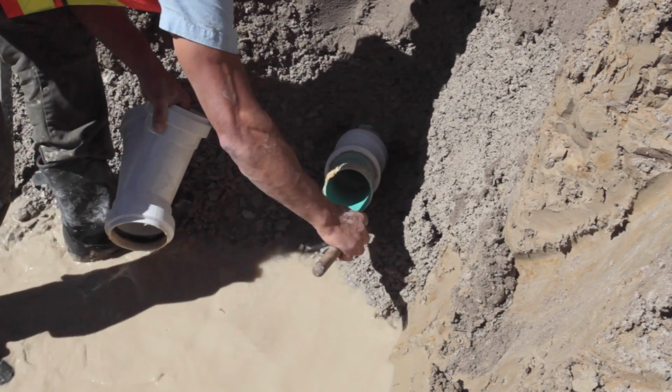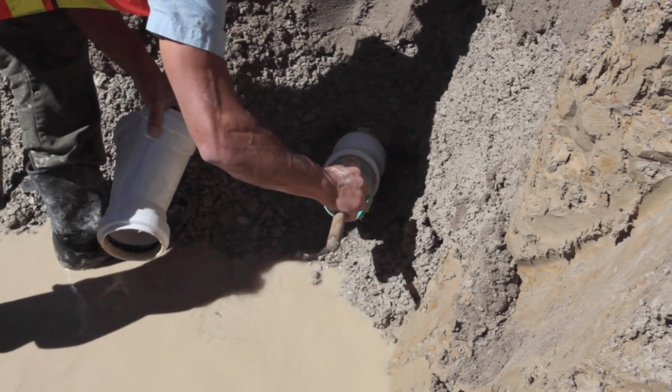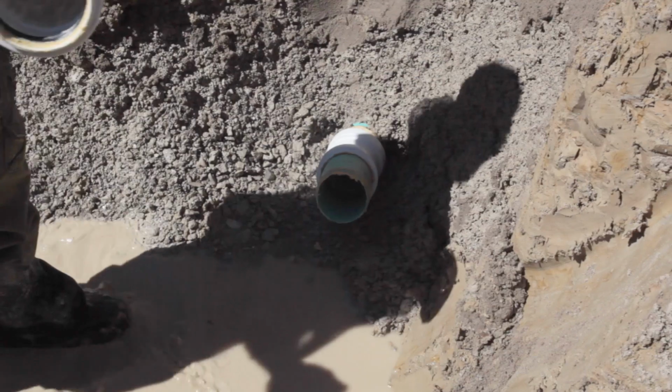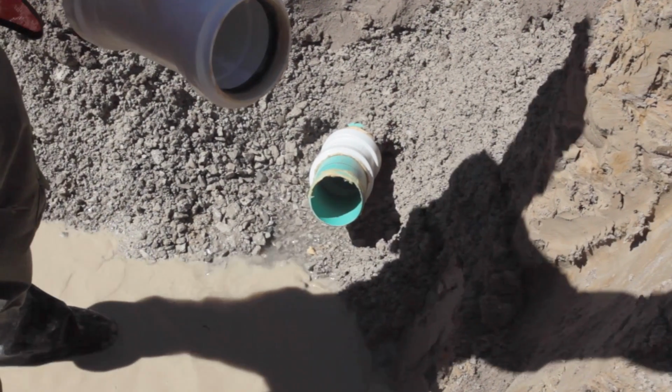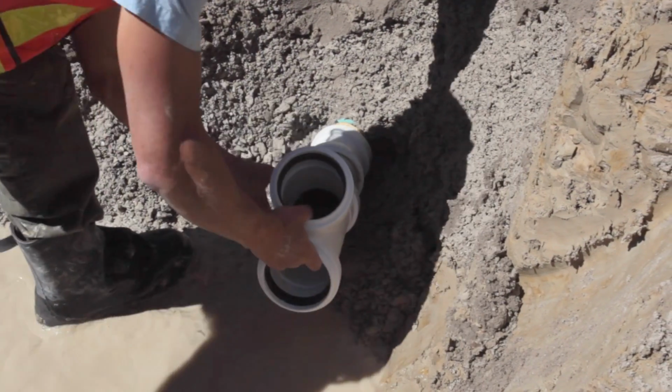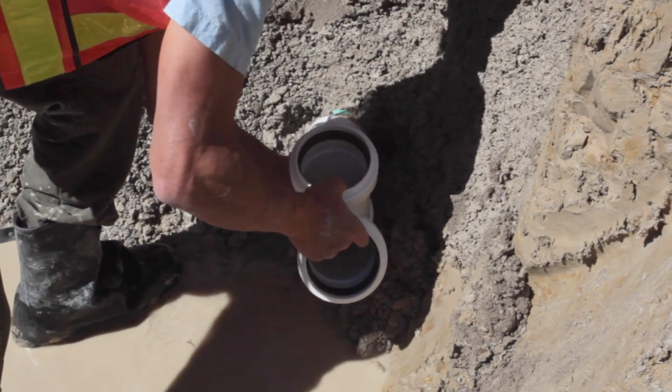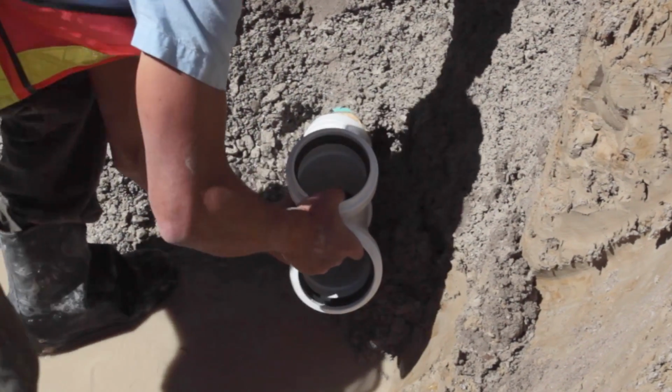Then we lubricated the pipe spigot and gasket. For this connection, we are using gasketed pipe and fittings. The purpose of installing the Y fitting at this location is to provide access to retrieve the ball when conducting the mandatory ball test.